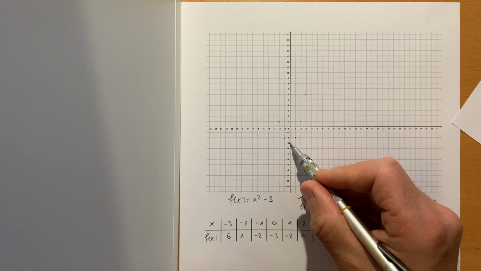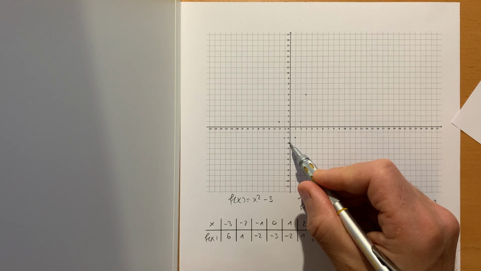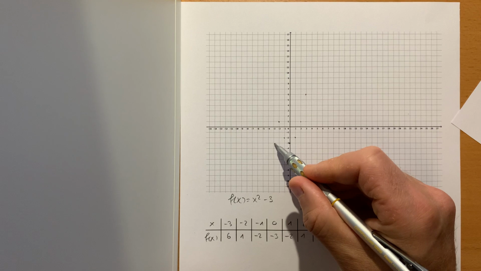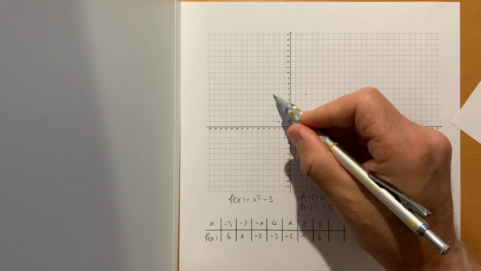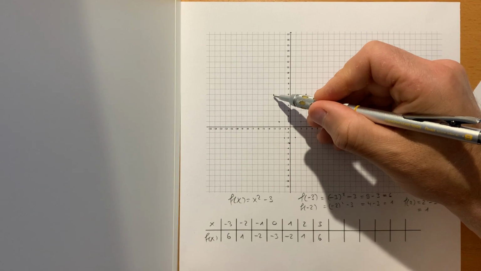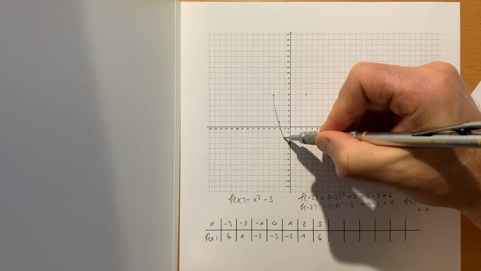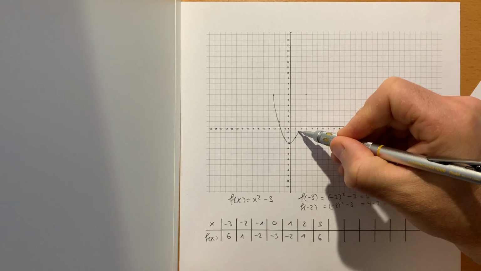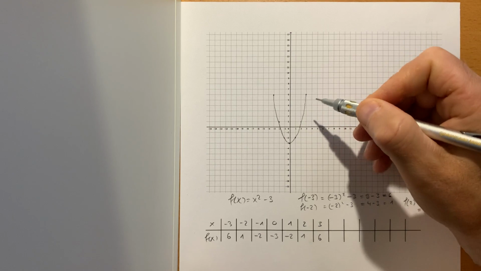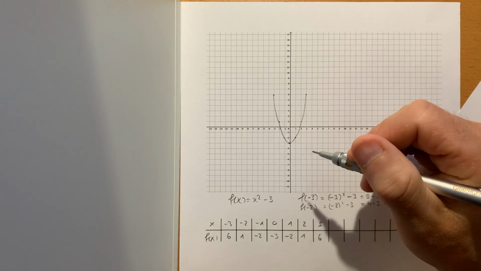And as you start with your vertex at minus 3, it's 4 up. And 3 to the right, now it's 9 up. And you see, the graph is the same, but it has been translated downwards by 3 units.